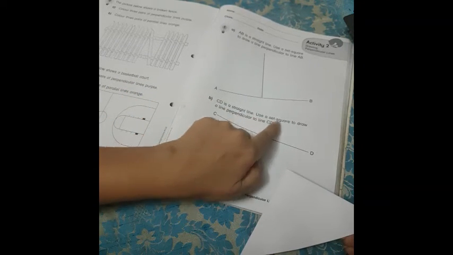Now, what if I don't have this and I'm going to use this? I'm going to show you in the next question how to use this if you don't have a set square. So CD is a straight line. Use a set square to draw a line perpendicular to line CD. So again, this is the line. Of course, I can do upwards, but then it will be going across the wordings. So I'm going to draw a line down.